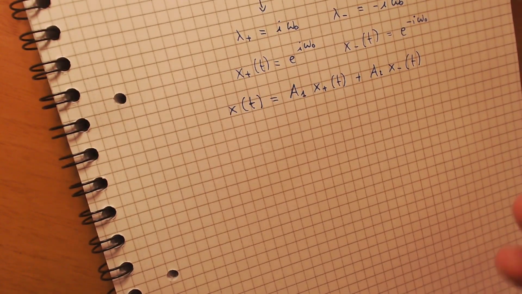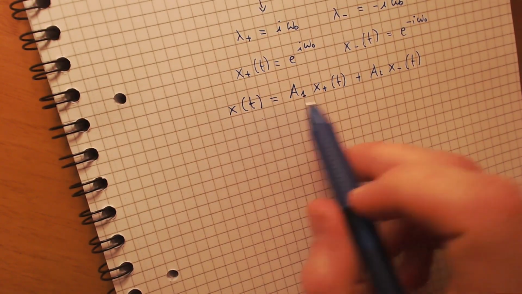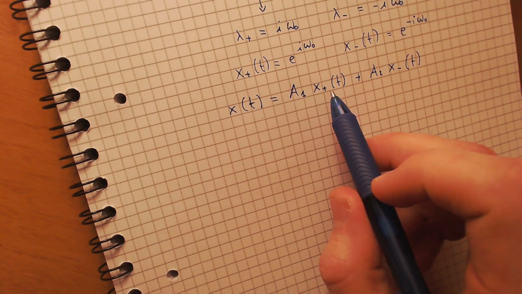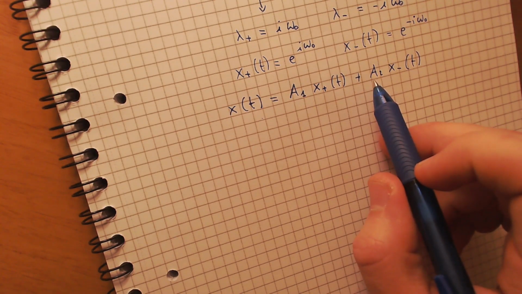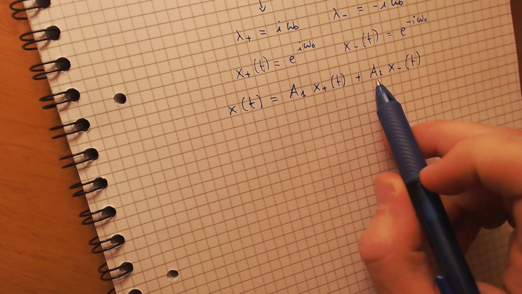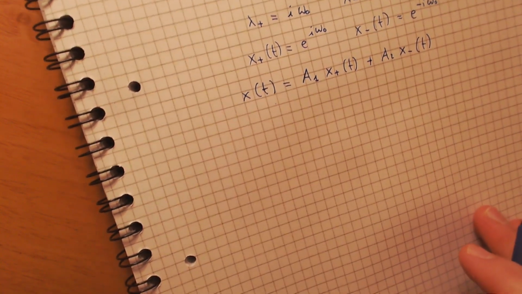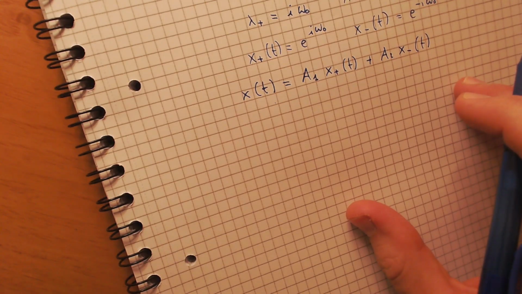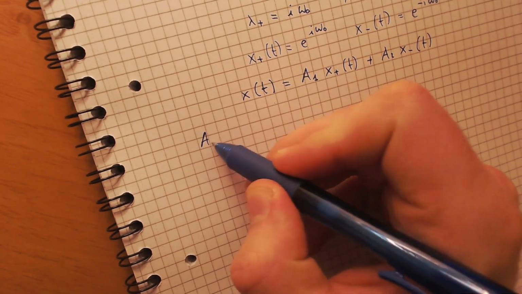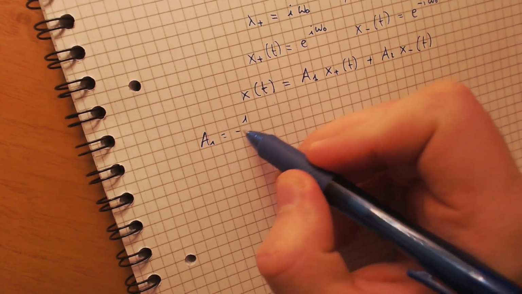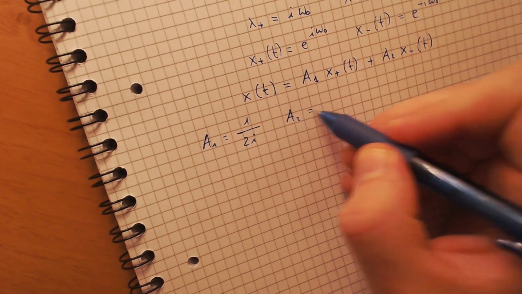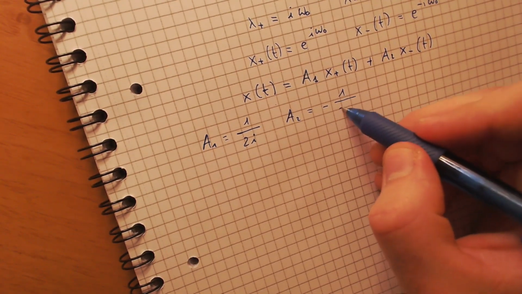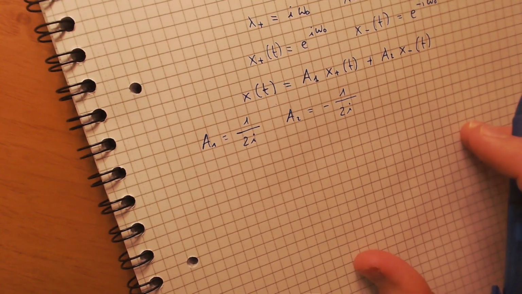So for the general solution x, we can choose the values of a1 and a2. The first choice will be a1 equal to 1 over 2i, and a2 equal to minus 1 over 2i.